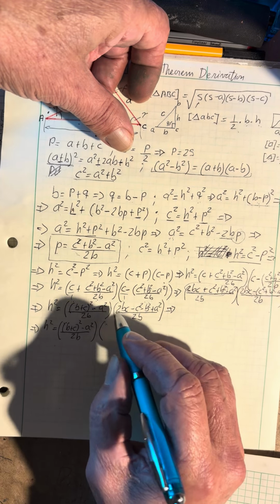So we can clean up the h by taking the square root of both sides, and then we get the square root of 16 divided by 4b squared, s minus a, s minus b, s minus c.